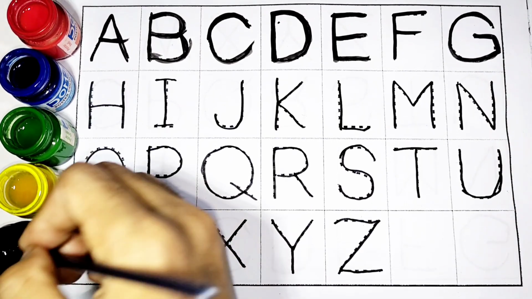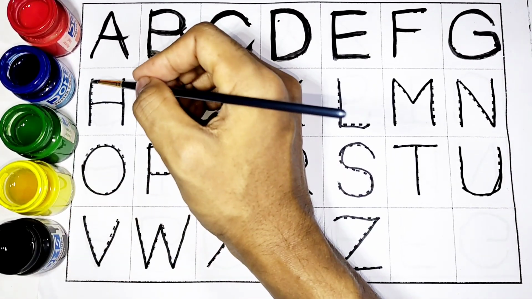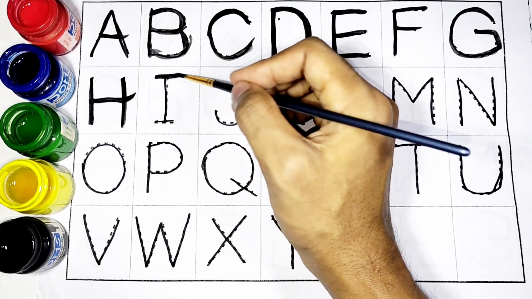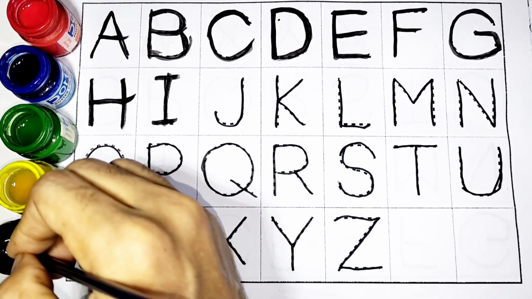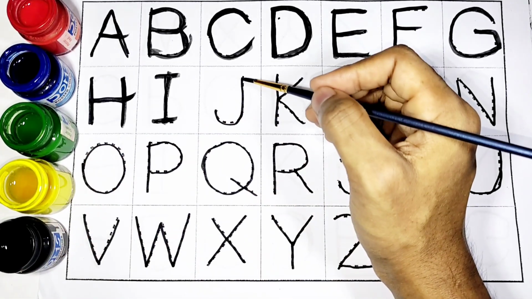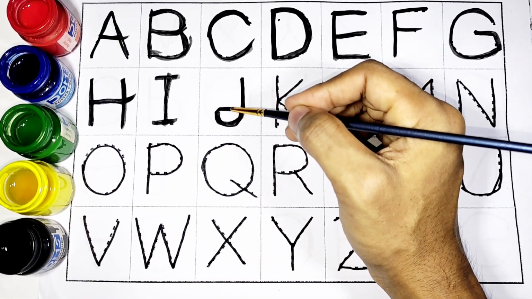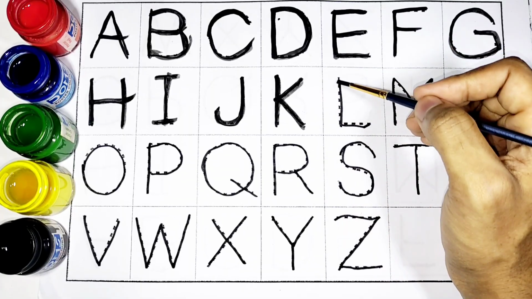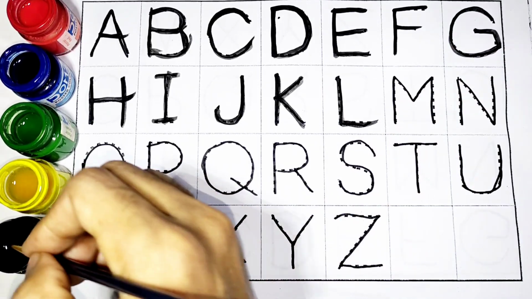The next one is G, G for goat. Kids, the next one is H, H for hand. Now we're coloring the alphabet of H. The next one is I, I for ice, I for ice cream. And the next one is J, J for jackfruit, K for kite, and the next one is L, L for lion, L for lemon.